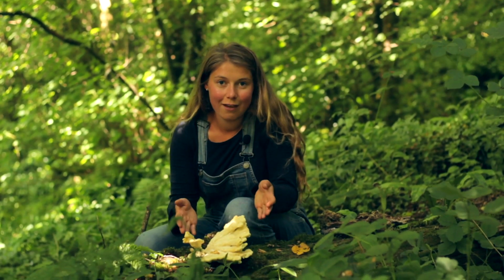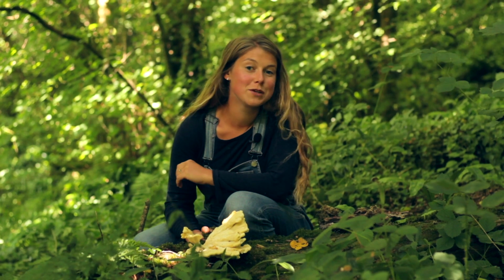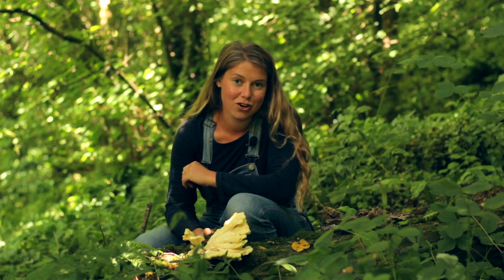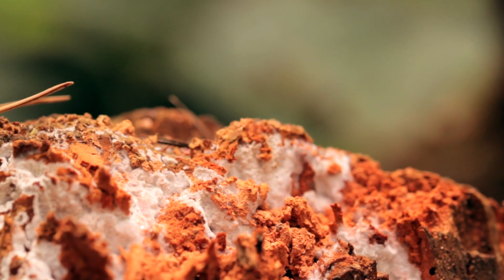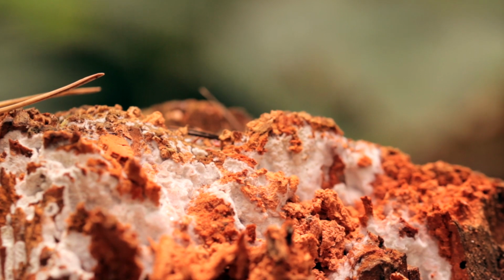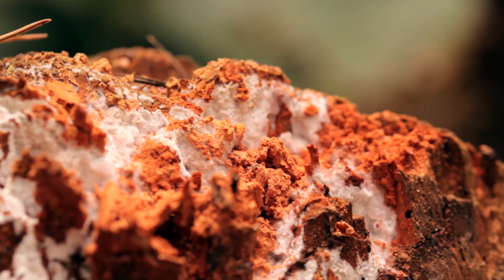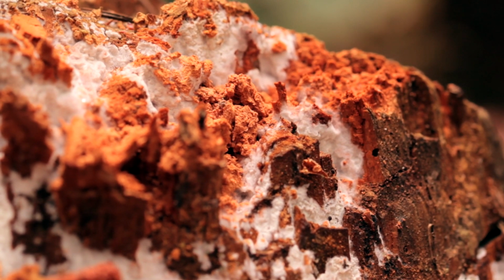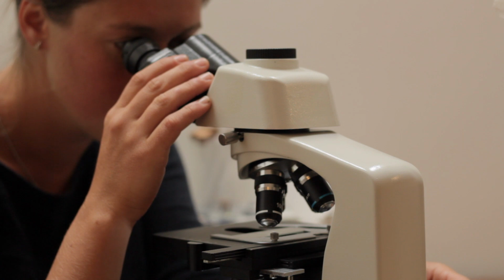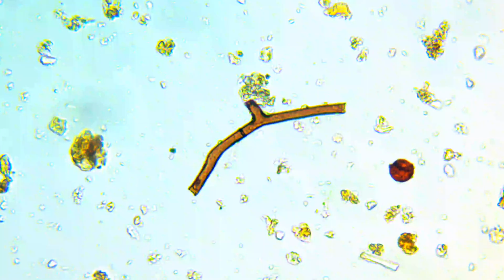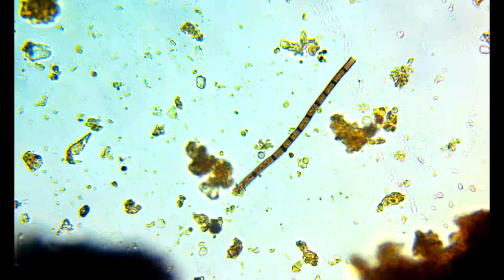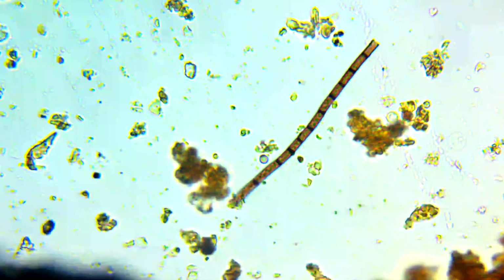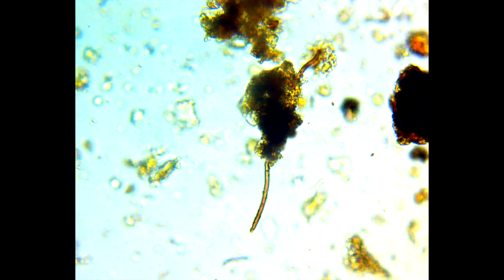I'm not just looking for mushrooms, as these are only the fruiting body of the fungus. Instead, I'm looking for tiny thread-like structures known as hyphae. Hyphae are the thread-like structures that make up the fungal body, and together these strands make up a huge network known as mycelium. Underneath the microscope, you can see the hyphae in detail. You can see each cell that makes up the hyphal threads, and these all link together to form a pipeline for nutrients, enzymes and fluid to pass through.